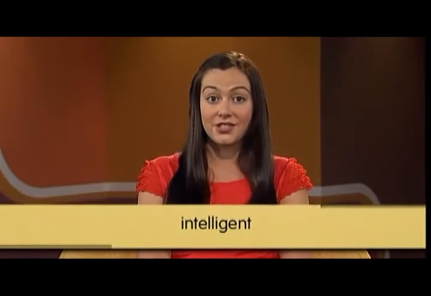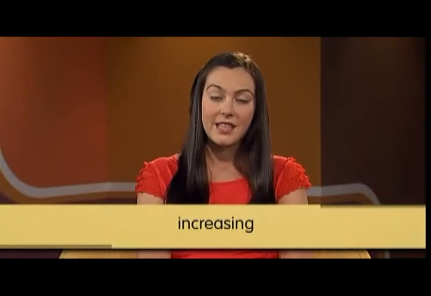Notice that the speaker uses many words with more than one syllable. That is common in formal academic language. But when you come across longer words, you have to learn which syllable to stress. For example, we say intelligent, increasing, and markedly. Notice that when you stress one syllable, the vowels in the other syllables are shortened.